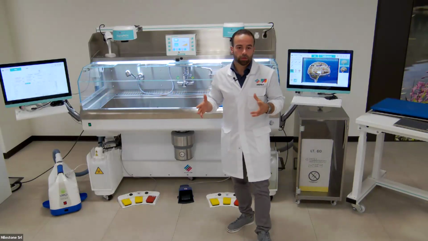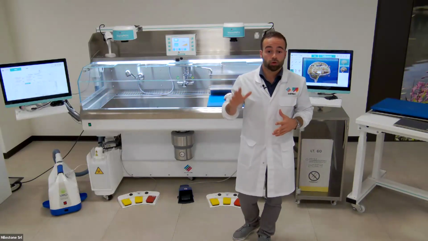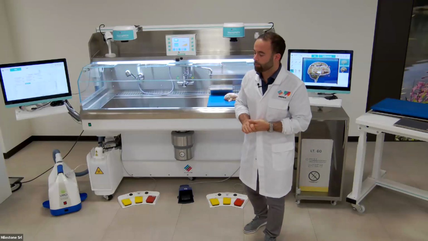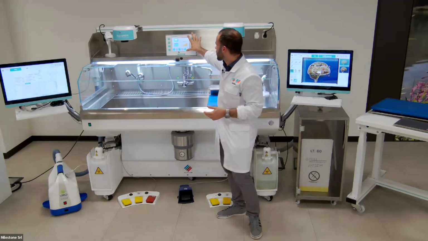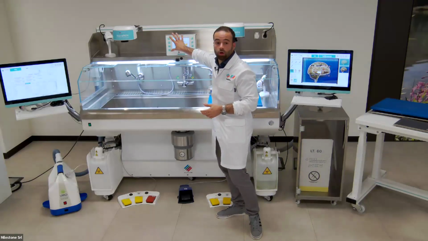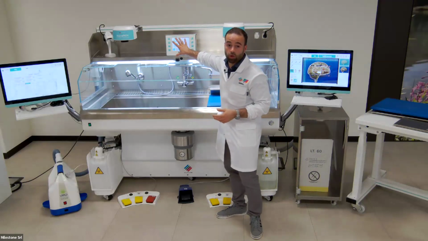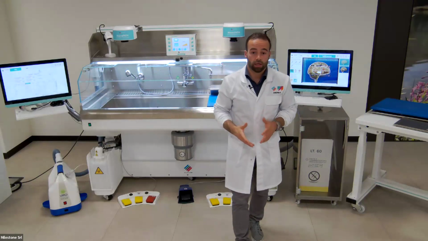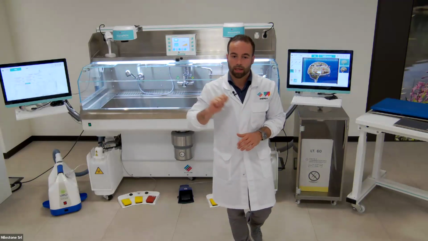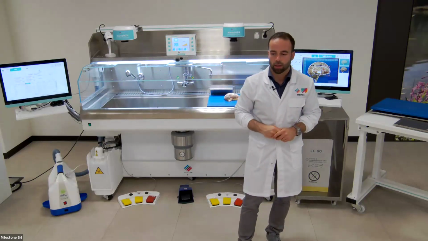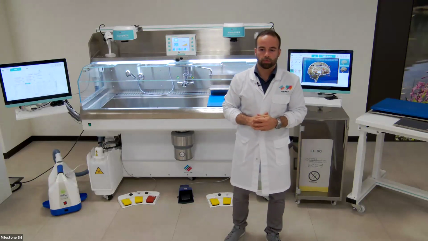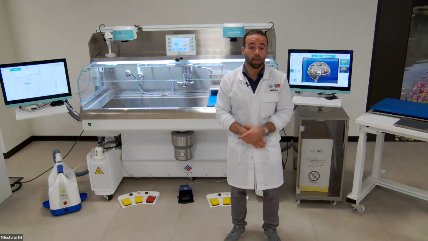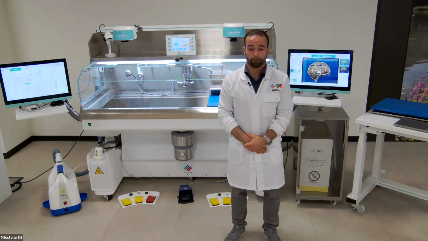So there's no need for the operator to touch, with dirty hands, the console, the screen on the top. By the way, this is touch and also IP68, so you can easily clean it with water and also with a peroxide-based reagent like our Supraspore.